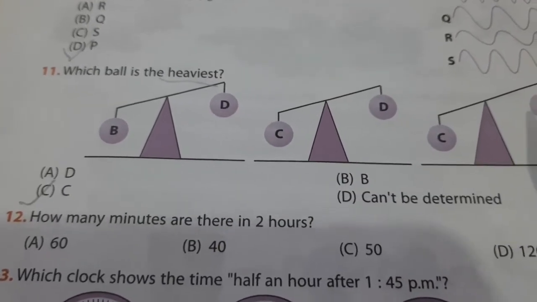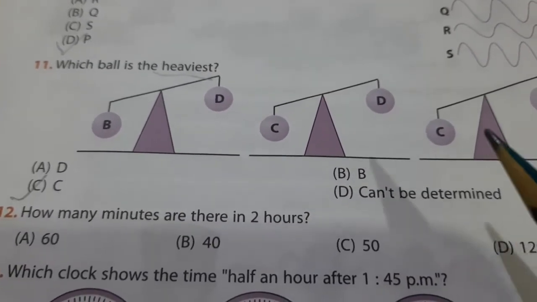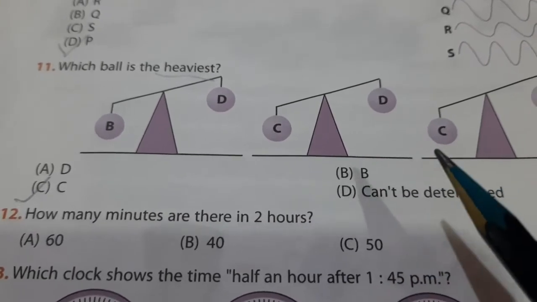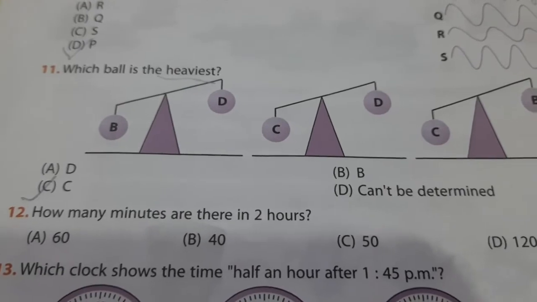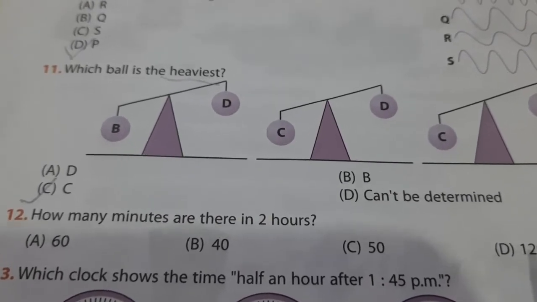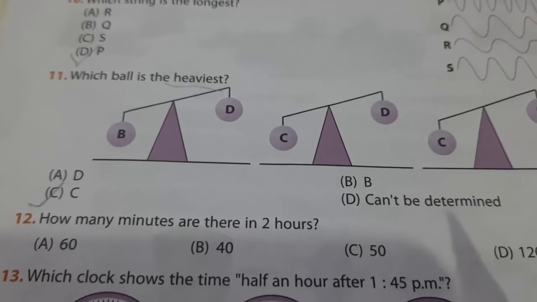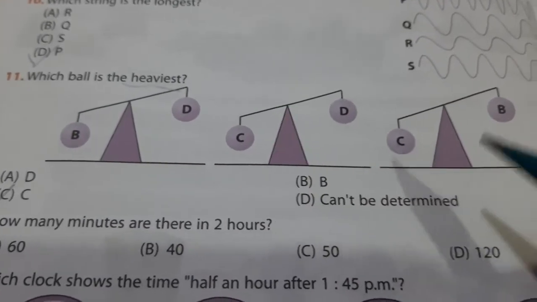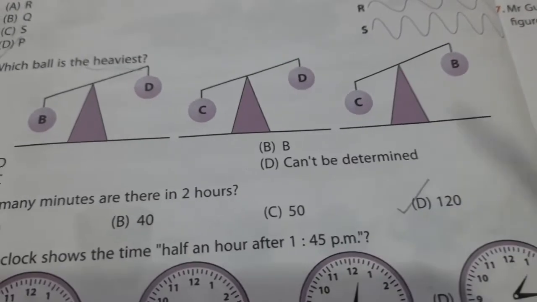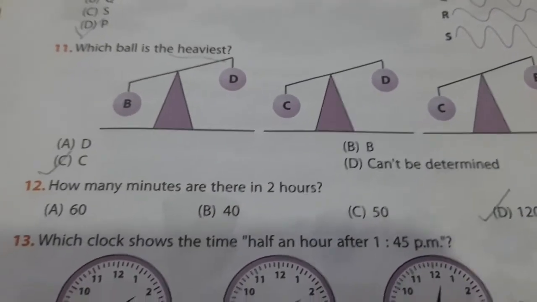Let us look at the next question. How many minutes are there in 2 hours? 1 hour is equal to 60 minutes, right? So hence 2 hours is going to be 60 plus 60 or 60 multiplied by 2, which is 120 minutes. So please tick it, which is option D.